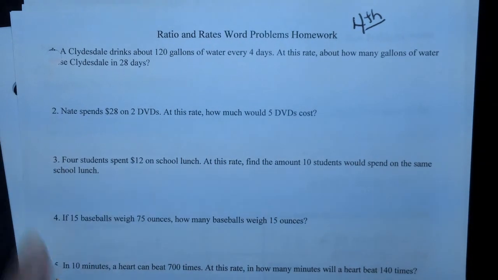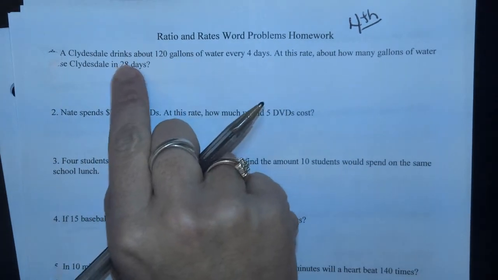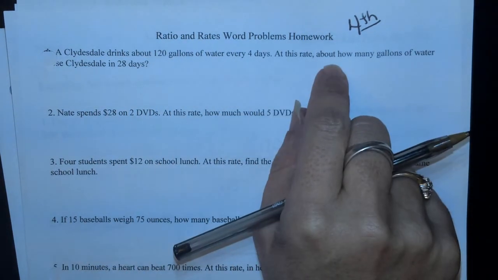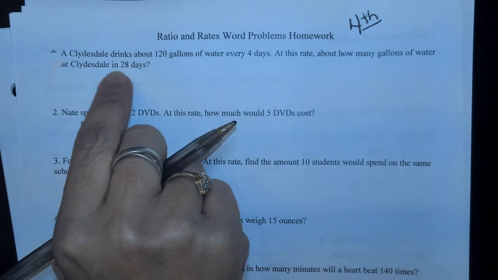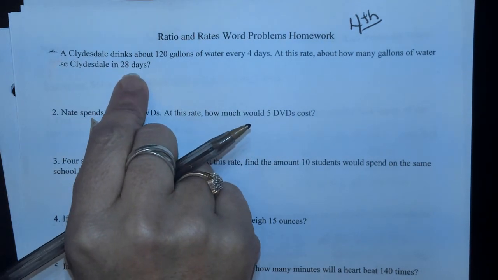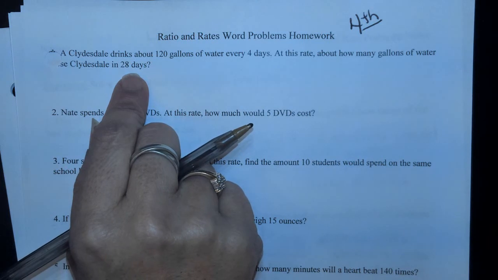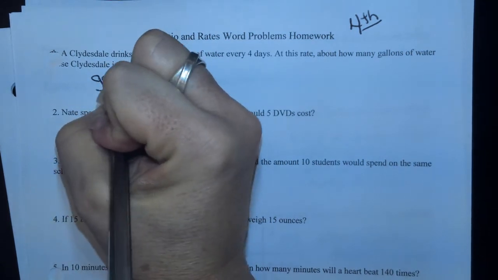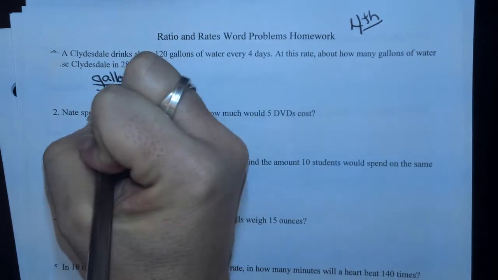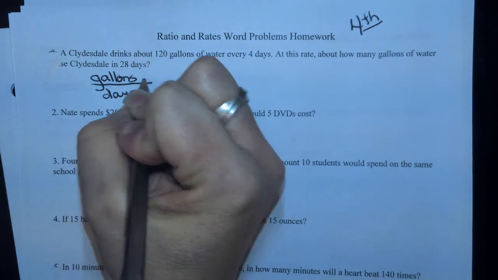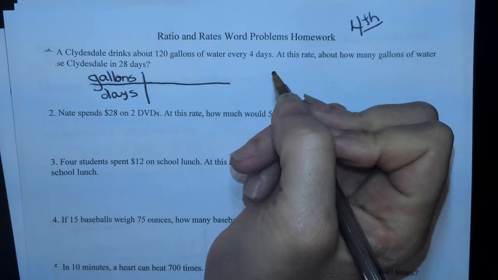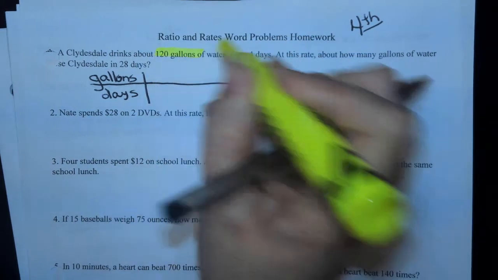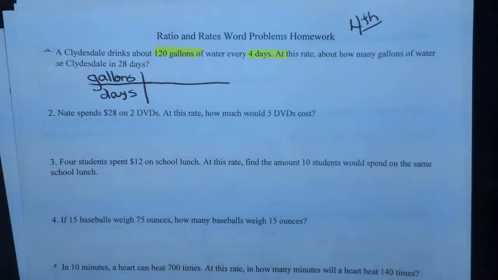Okay, so here we go. It says, a Clydesdale drinks about 120 gallons of water every 4 days. At this rate, how many gallons of water does a Clydesdale drink in 28 days? So gallons to days. You can put gallons of water if you want, that's fine. Get with me, guys. Okay, so right here it says 120 gallons in 4 days.